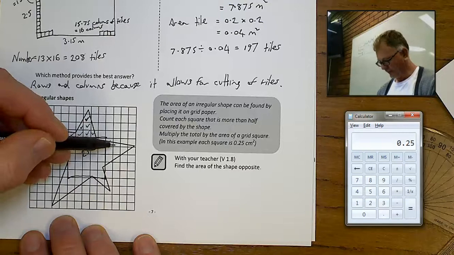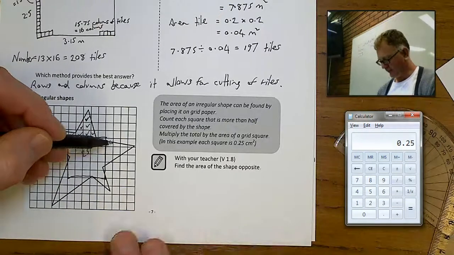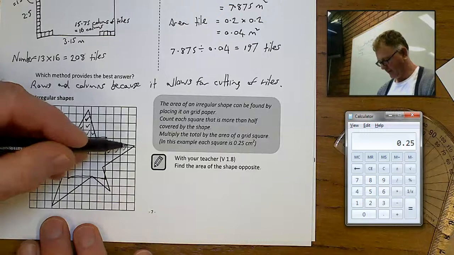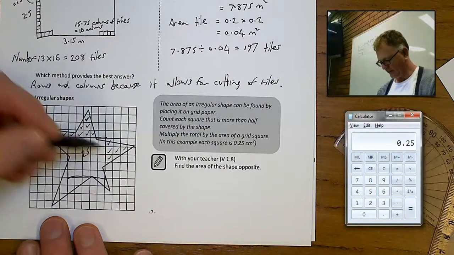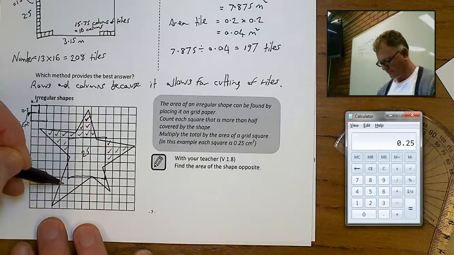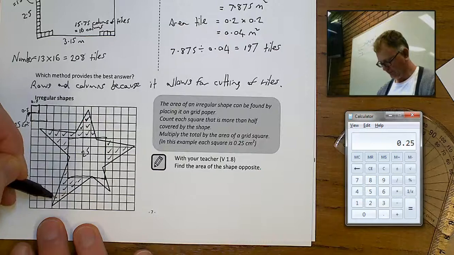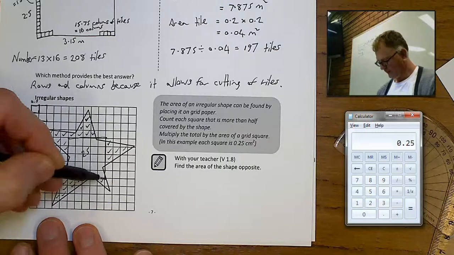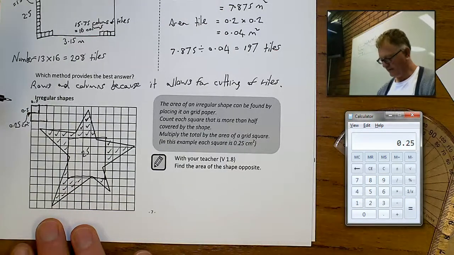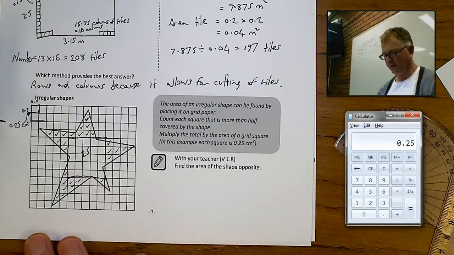I suppose that's a debatable thing there. I'd probably say not half covered. Half covered, yes, no. Yes, yes, yes, yes, no, yes, yes, yes, yes, yes, and no. Now you can count those up. I've been doing that in my head as I go along. I've got 52 squares which are covered.